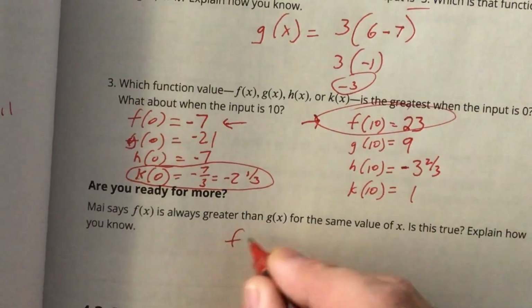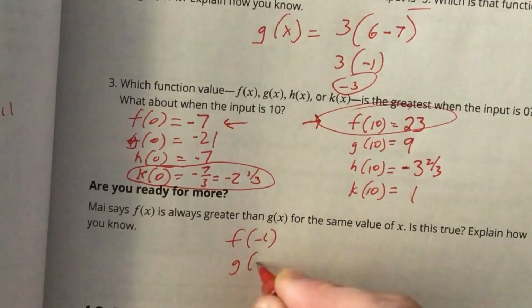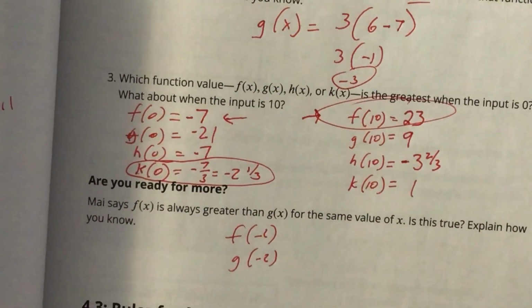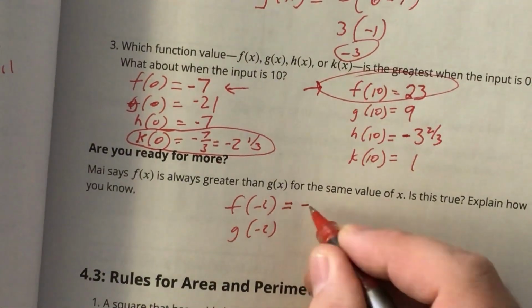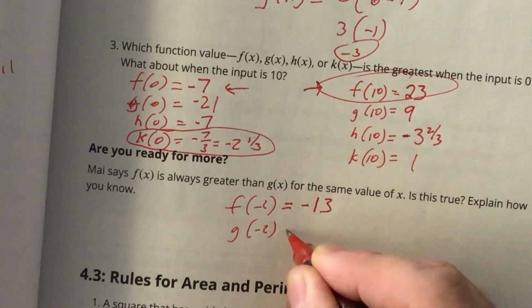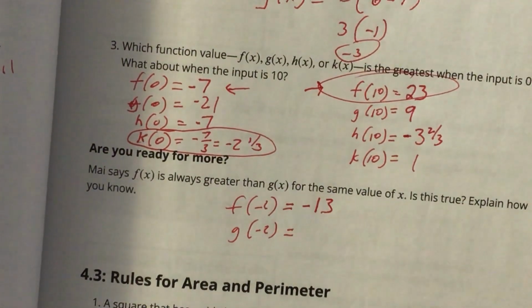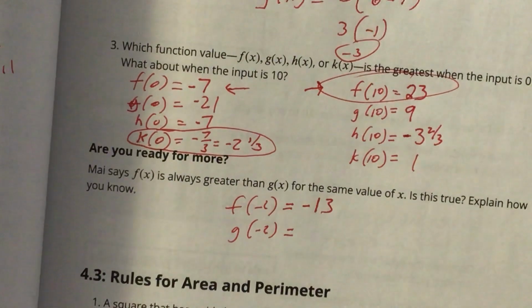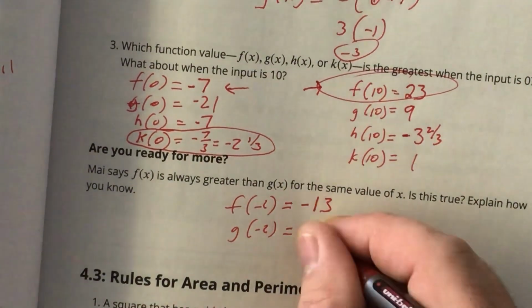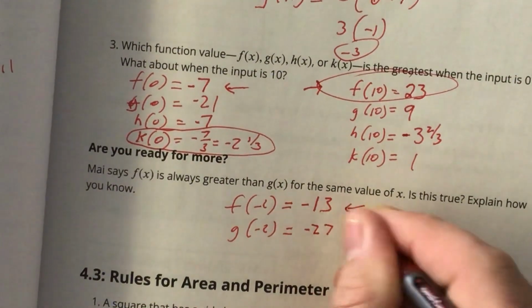-2. So 3 times -2 minus 7 is -13. -2 minus 7 is -9, times 3. Negative 27. Once again, F is bigger.